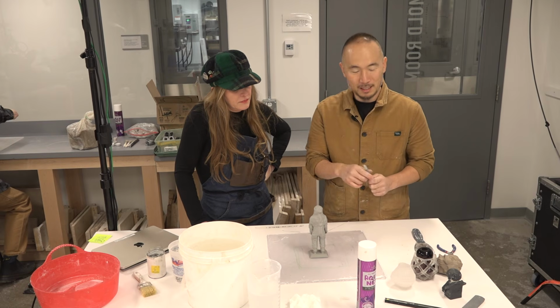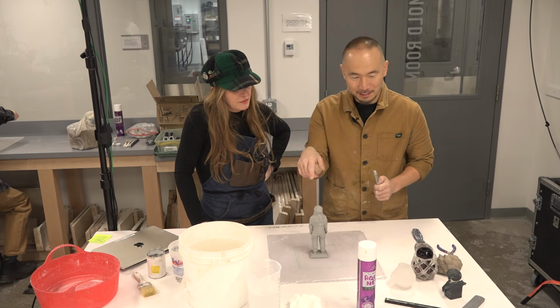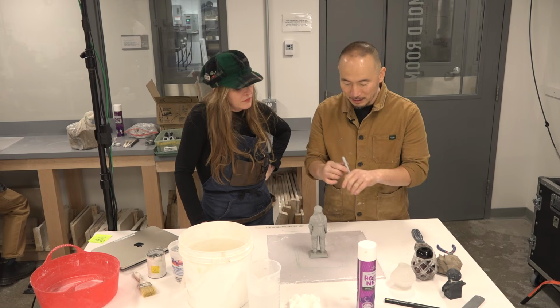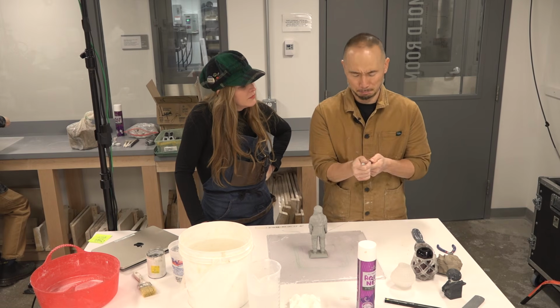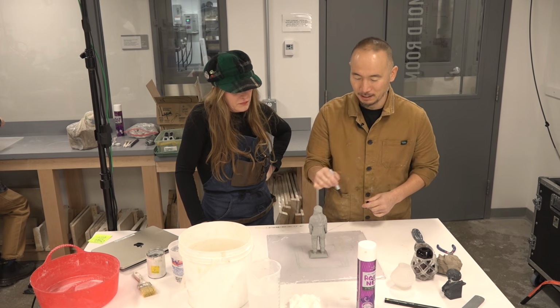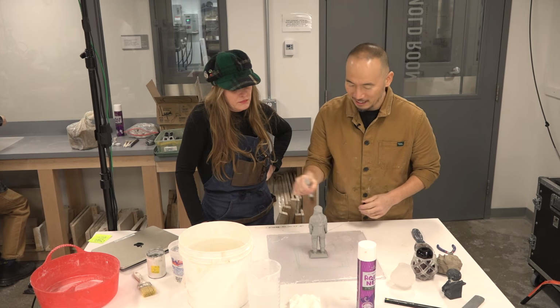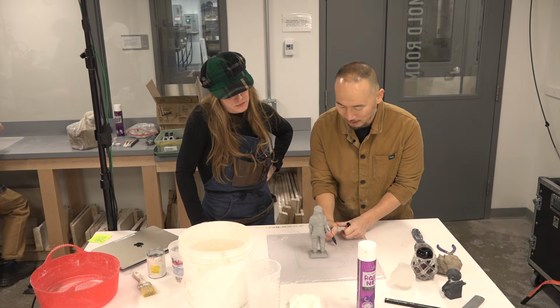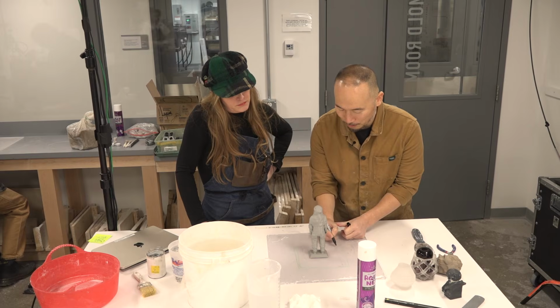To remember the thickness of the wall we're going to build, we will mark the boundary.